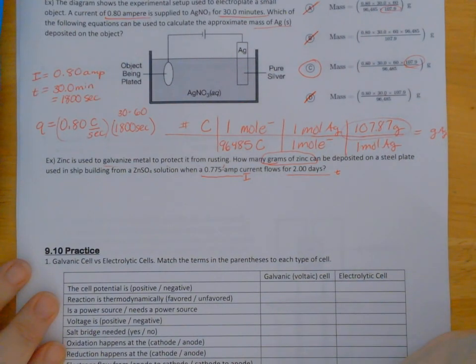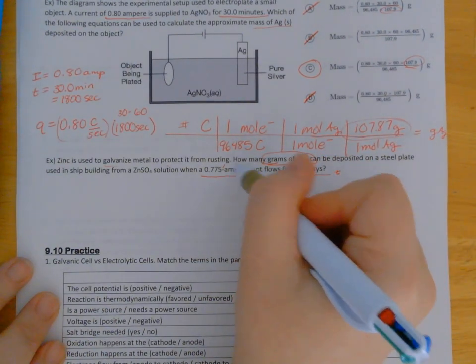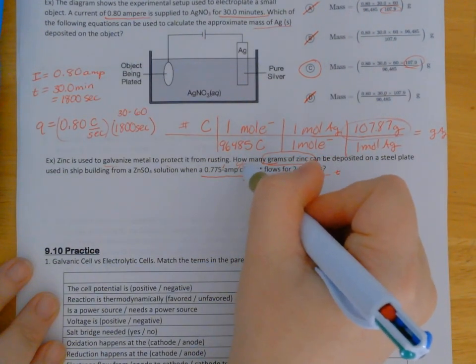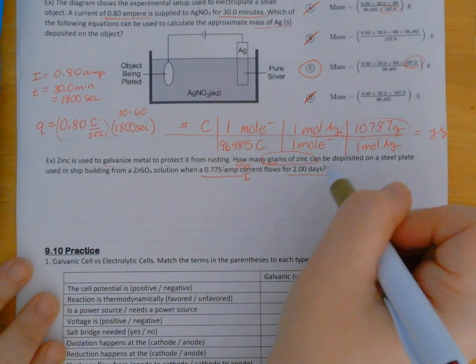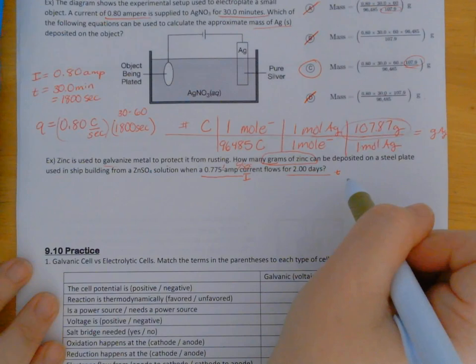So we're going to have to do some converting to get to grams of zinc. A couple things we can start with. We can remember that amps are coulombs per second. That can help. We've got 2 days here. We're going to need to change those days into seconds.